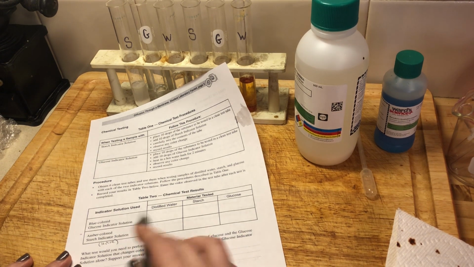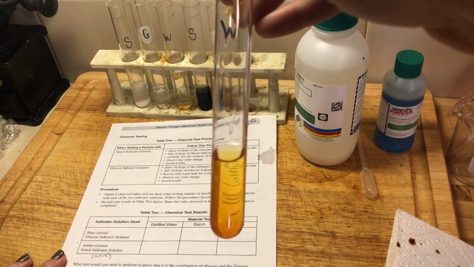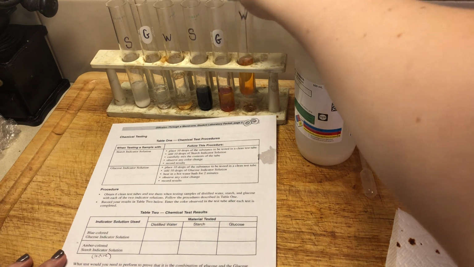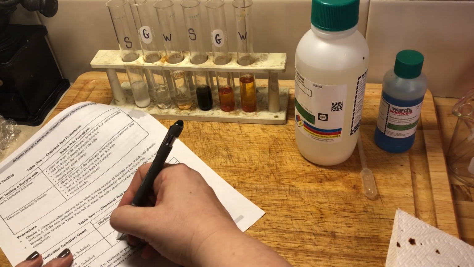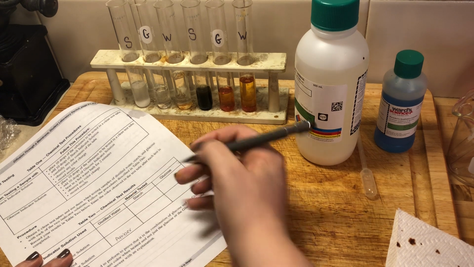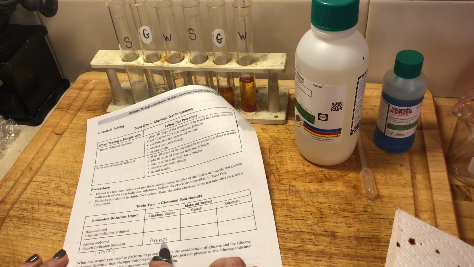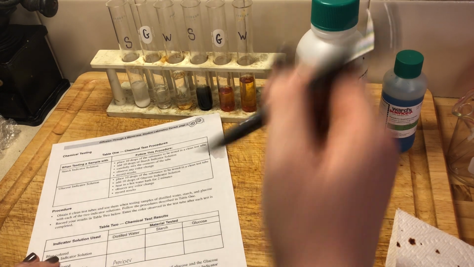So we started with our iodine. We tested our distilled water. And what color is our distilled water? Amber, right? I told you to remember that color, amber. So I'm going to write amber in that box, right? Because we had our color change to amber. I'm going to skip over here to our glucose box.